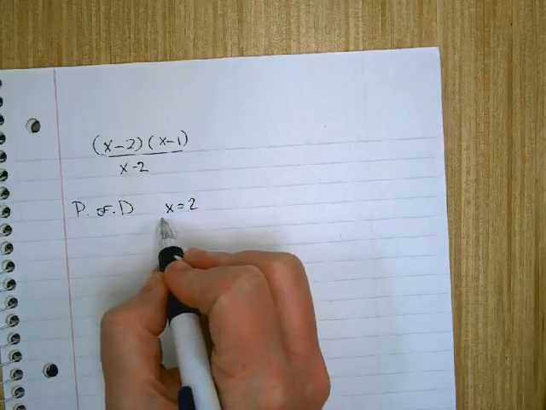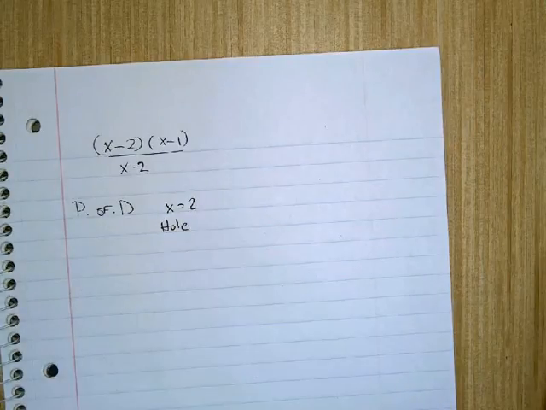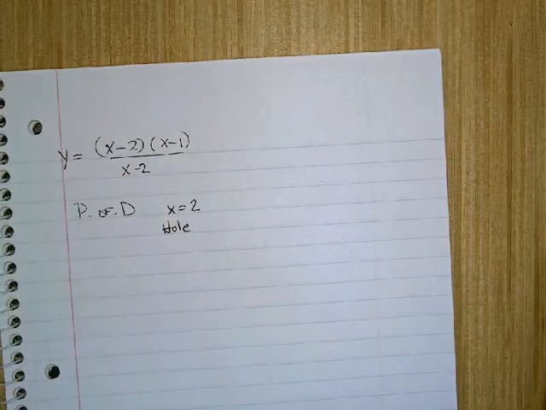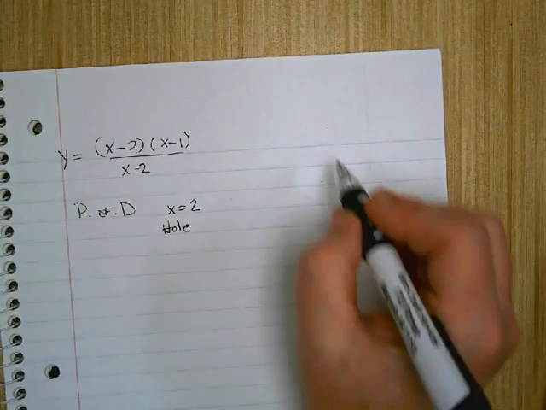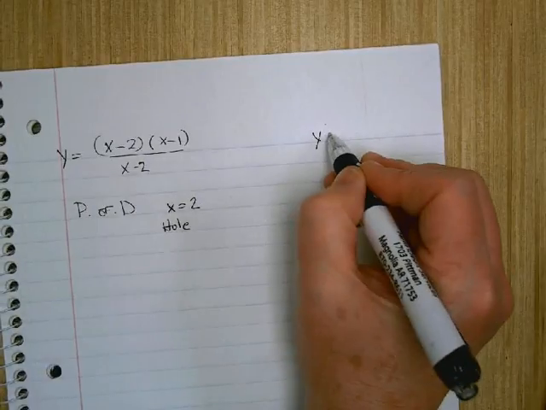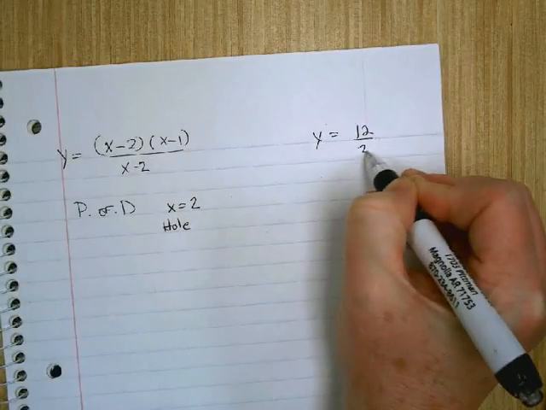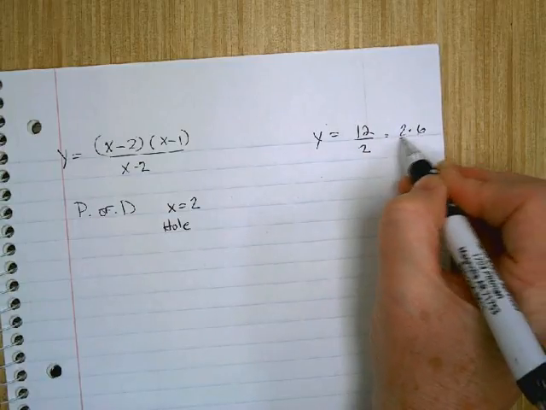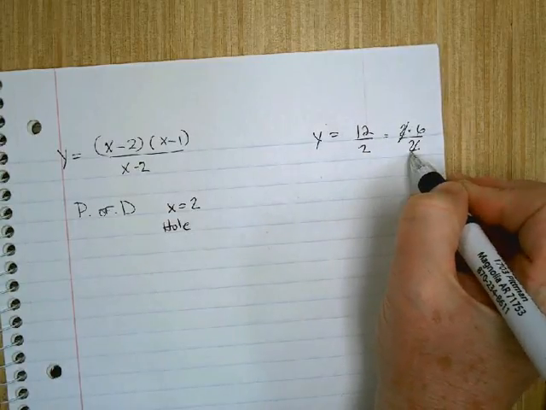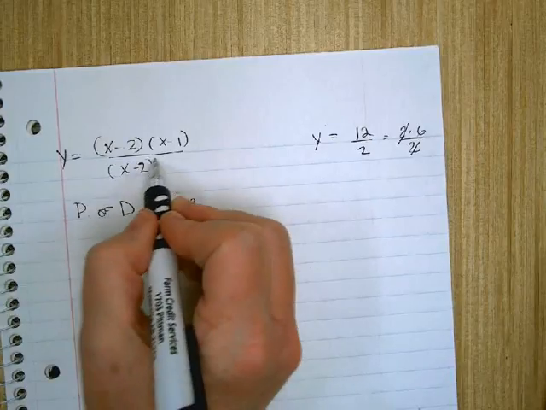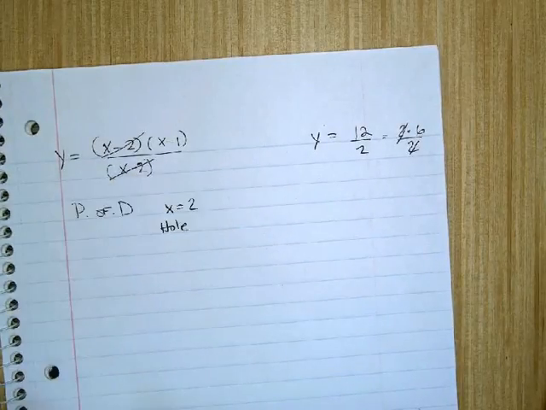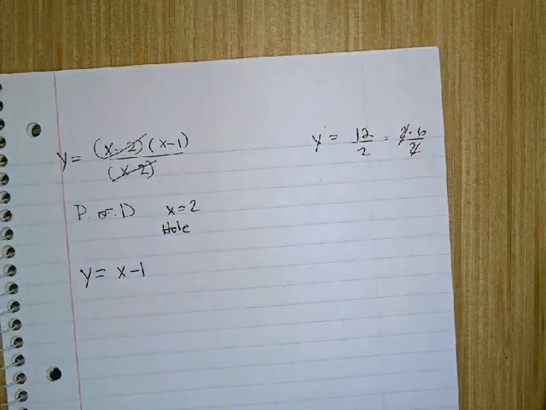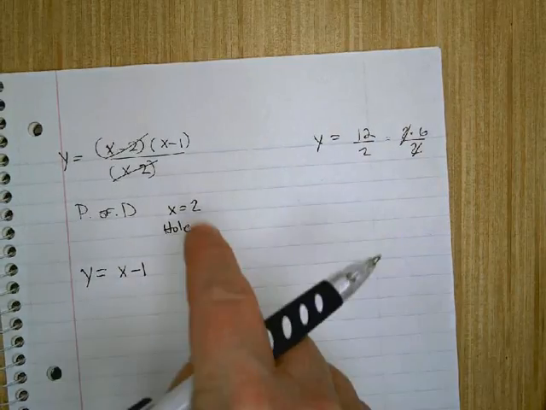So it is a hole. Now, this is your function. Can you simplify your function? Yes. For instance, if you had y equals 12 over 2, it would be like having 2 times 6 over 2, and you cancel the 2's. So these will divide away. So your function really is going to look like this, but there's going to be a hole at 2.